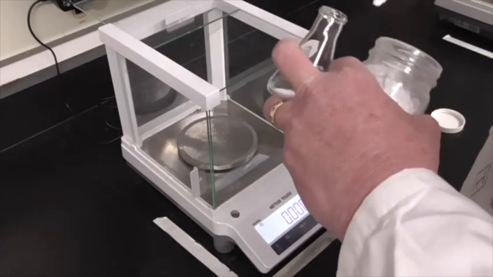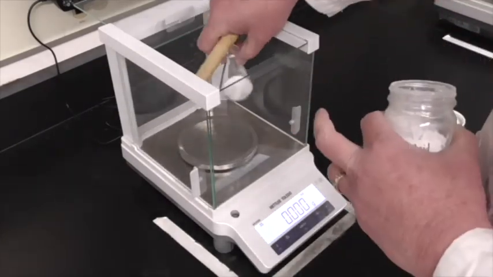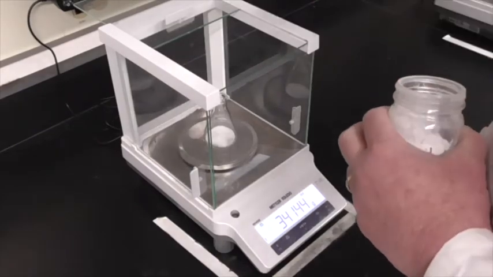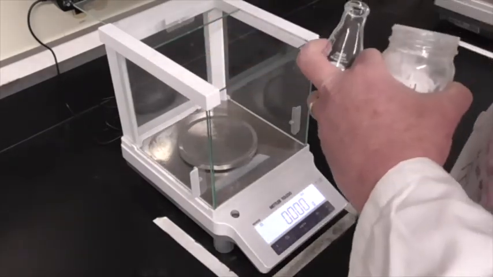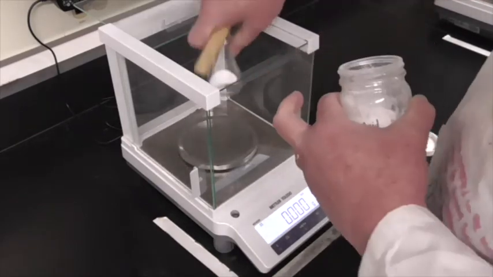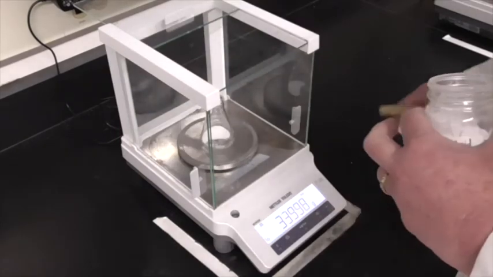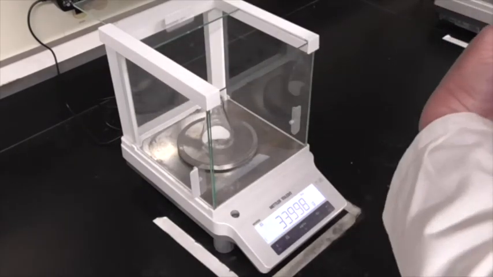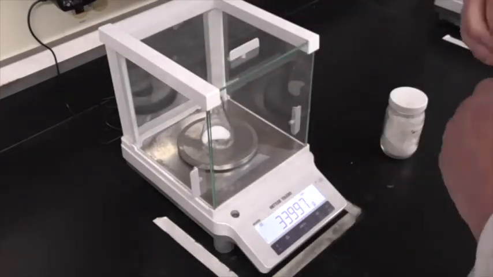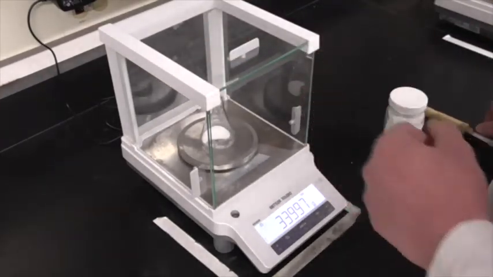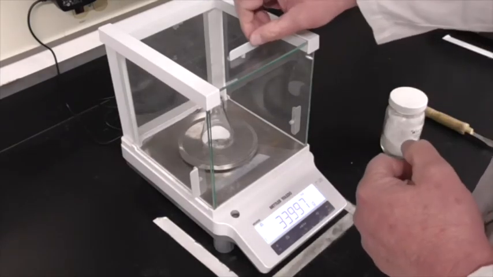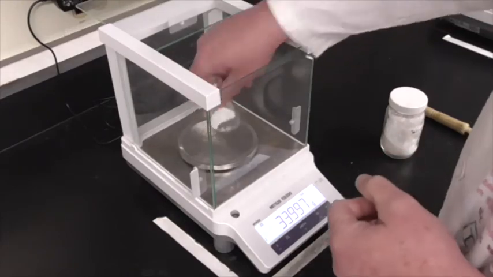So let's get rid of this. Went over 34 a little bit. Let's take just a little bit out. Nice, a little bit over 2, but that's fine. So the mass of our flask and the salicylic acid is 33.997 grams. Okay, now we're going to add the acetic anhydride.